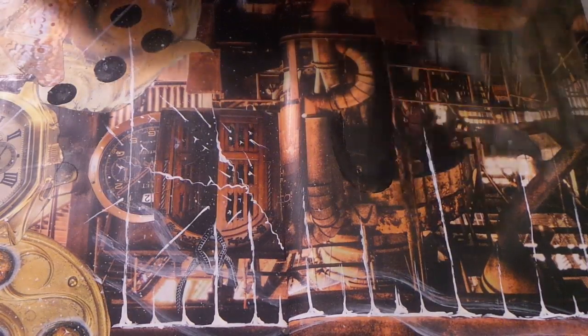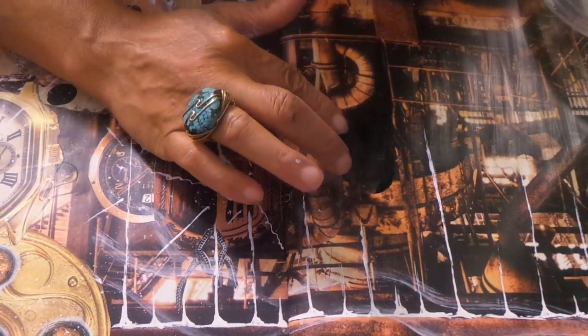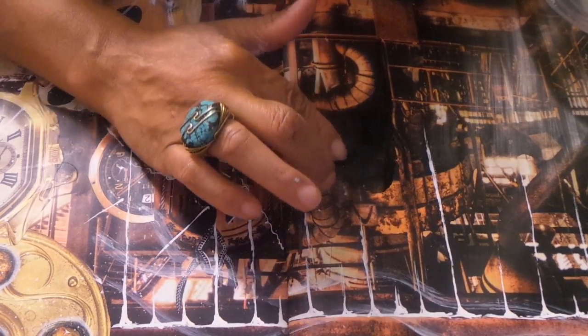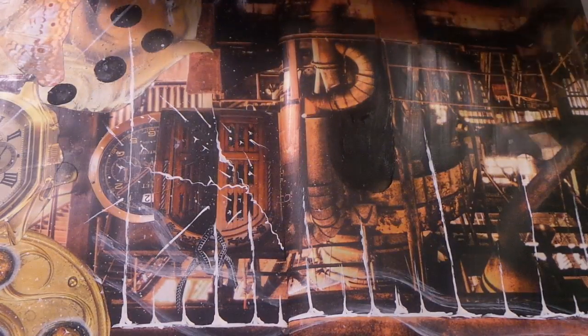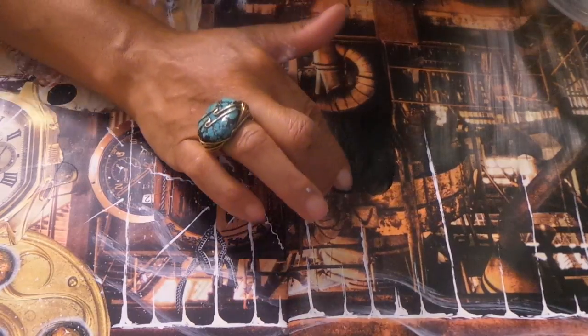And, you know, if you make a little cave and it doesn't work out, don't worry. You can always erase it. Wipe it off with a baby wipe. But to me, I see a little cave right here. It was a little square, but I thought, you know, if I round it out, it'll be a little cave.